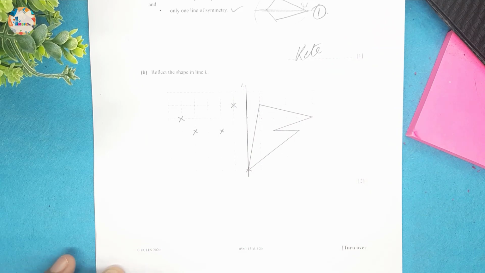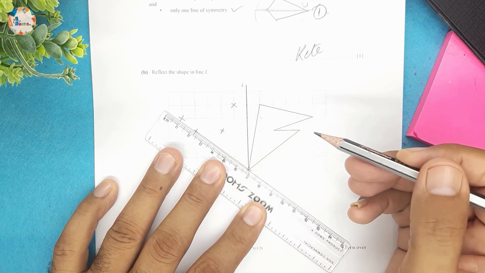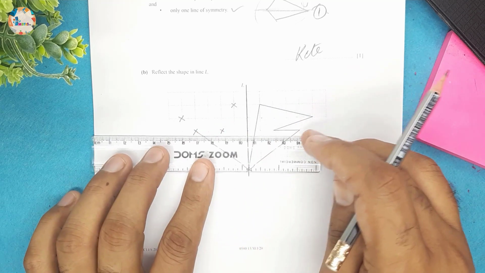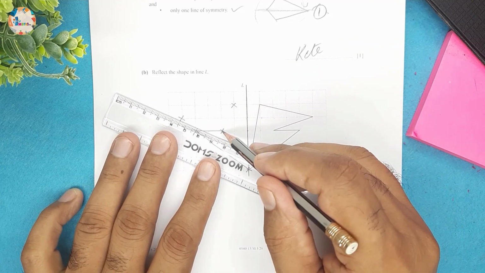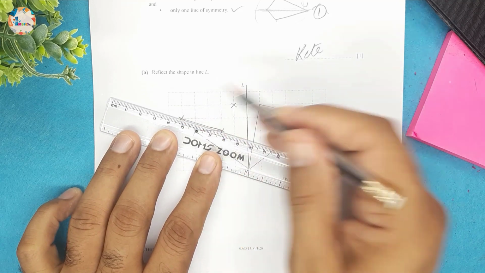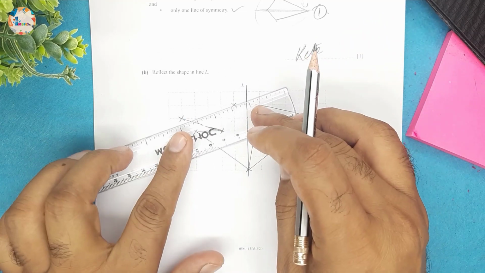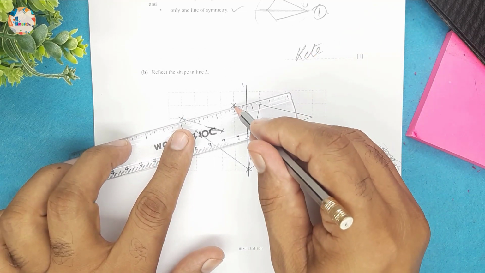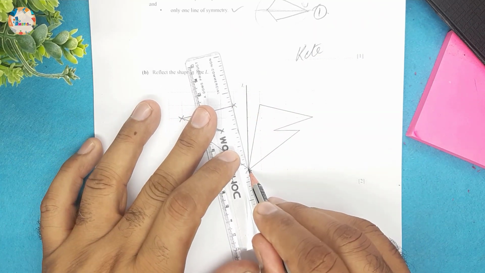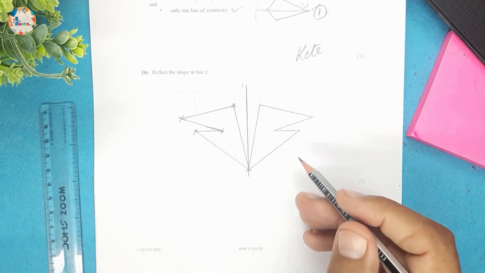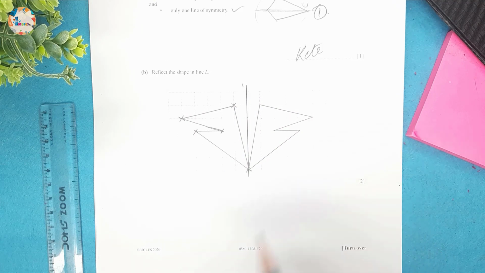Now we have to draw the lines basically. This will be joined with this, so this one, and then we have to join these 2 points, which is this one, and then we have to join this point with this point, and then lastly we have to basically join these 2 points, and the final thing is joining this with this. If you can see, this is basically a mirror image. And another way is basically by using tracing paper also.